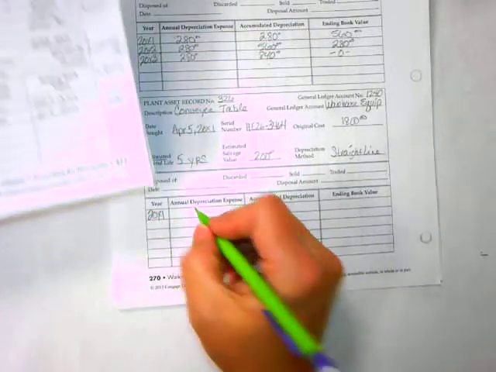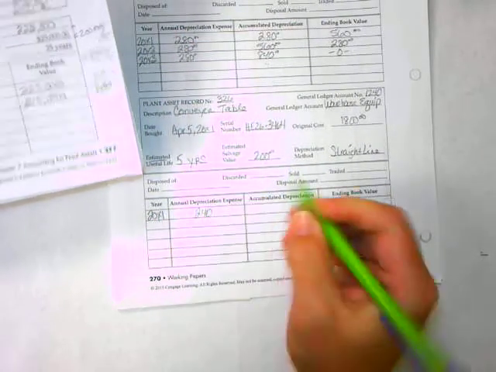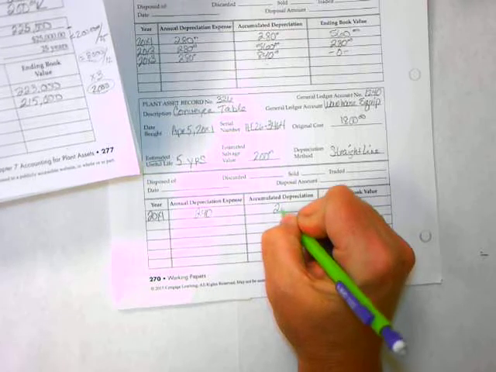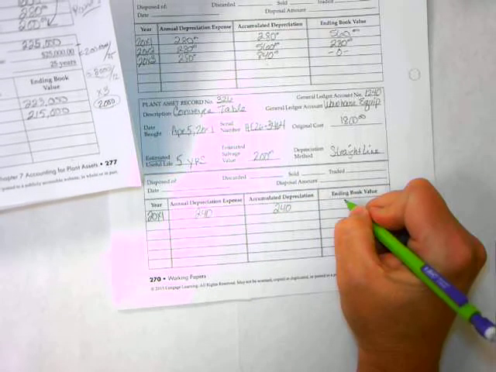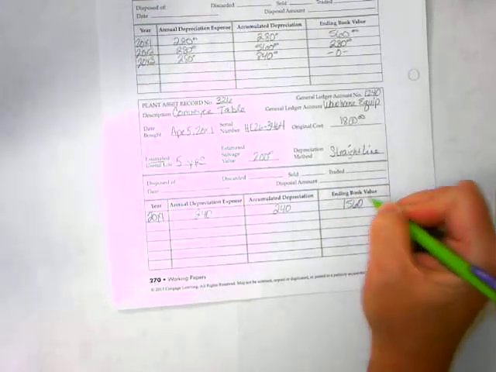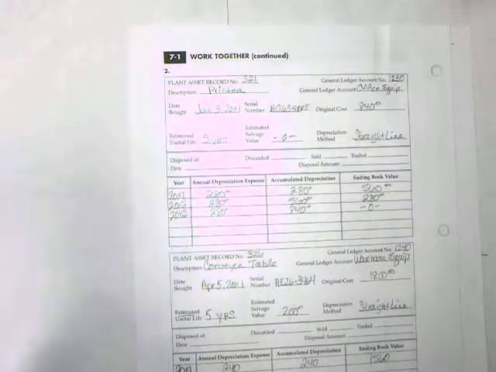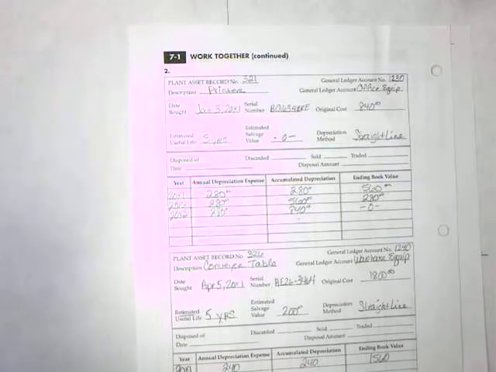Okay, depreciation for year 1 was 240. Accumulated depreciation 240. Ending book value 1560. Okay, and then really, the next thing you would need to do. Again, too many papers. There we go.